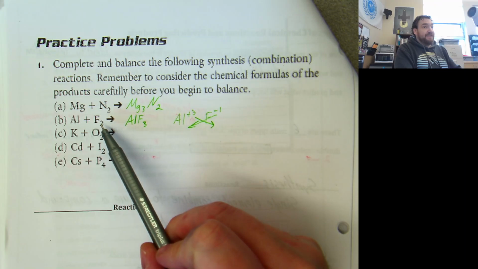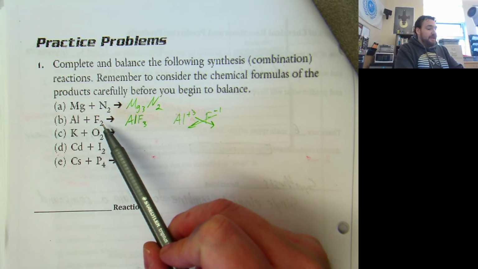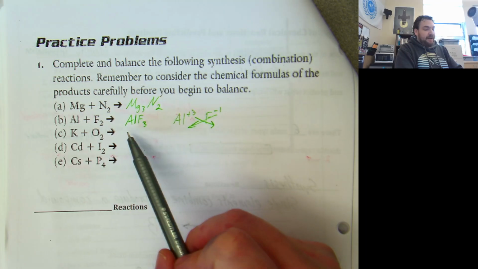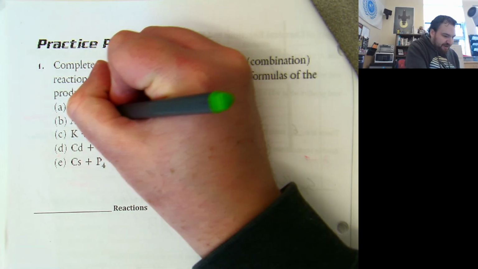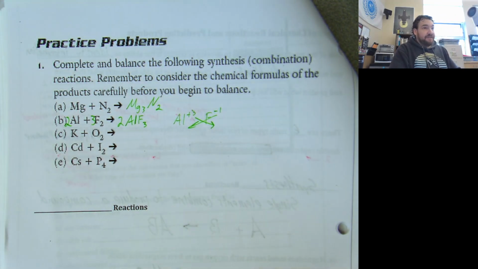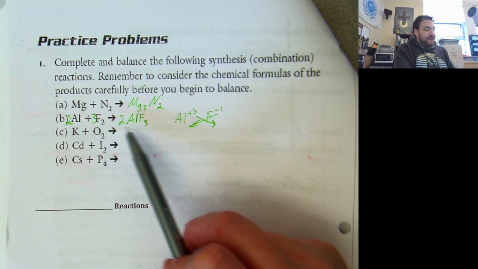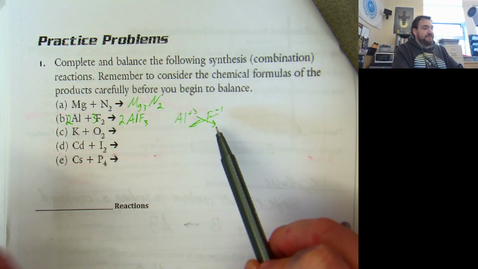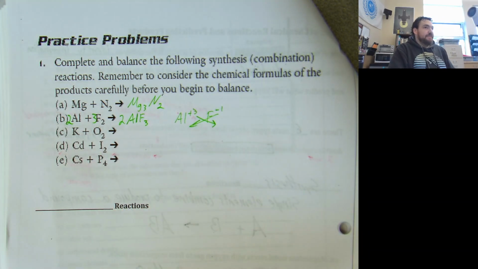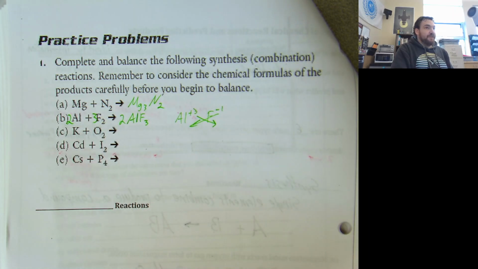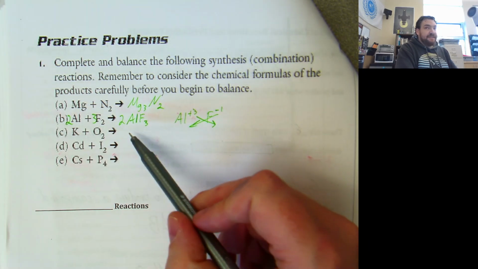This 2 is only here because fluorine on its own is diatomic. You have to build it properly, invoking the charges. You have to always swap and drop, and then we'd go back and balance the thing. We'd say, okay, I'm going to toss a 2 there, a 3 there, and a 2 there, and now it's balanced. You build this thing using the charges. It doesn't matter that this is F2. You care about the individual charges on the aluminums and the fluorines, and then you can go back and balance. I told you didn't have to, but I'm going over why we don't care that subscript is there when you're building the thing.